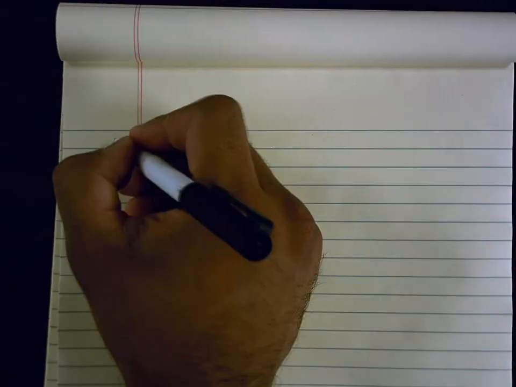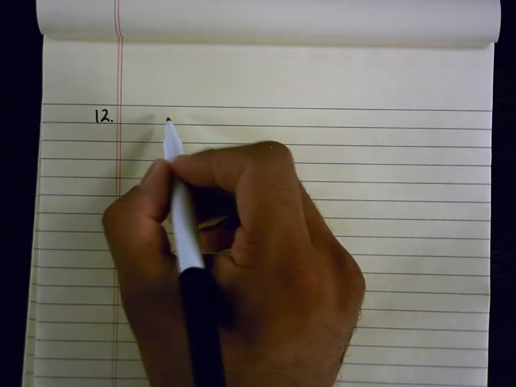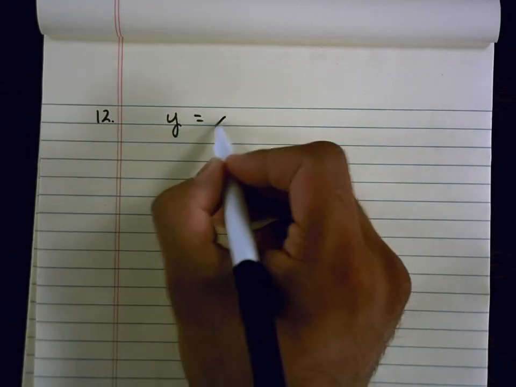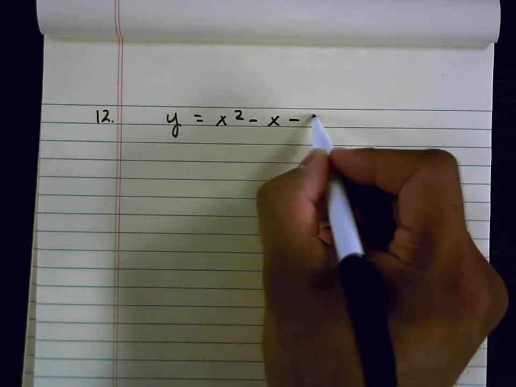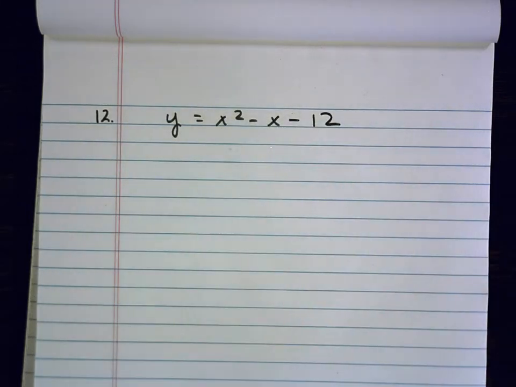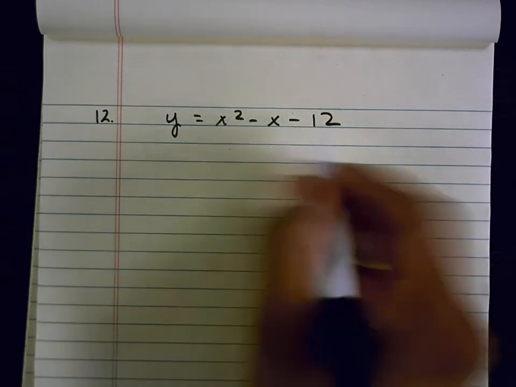Number 12 is actually a typo. I wanted that thing to say find the x-intercepts of y equals x squared minus x minus 12. That should be a minus 12. So what we're going to go ahead and do is I'm just going to factor this.